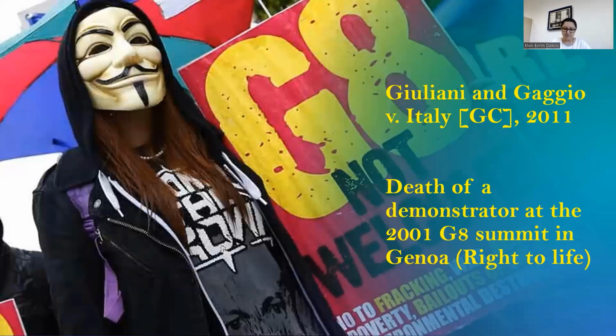Also, the Italian authorities had not failed in their obligation to do all that could reasonably be expected of them to provide the level of safeguards required during operations potentially involving the use of lethal force. So, again, the court found that there had been no violation of Article 2, right to life, in this respect.